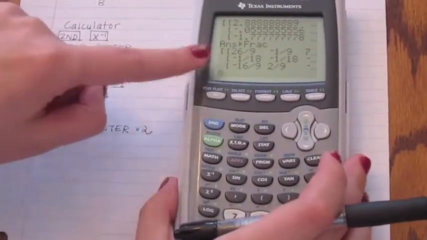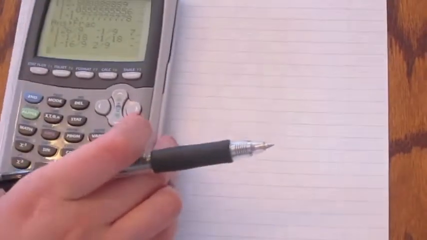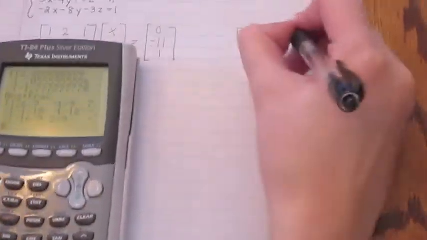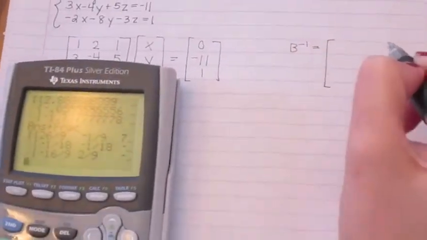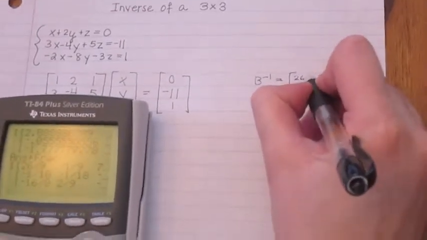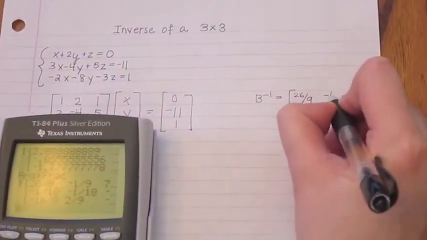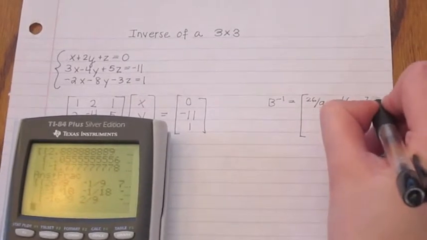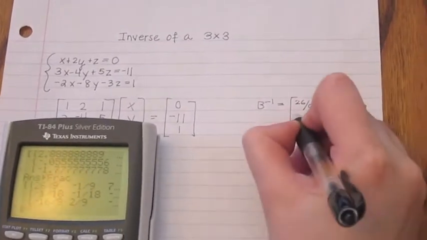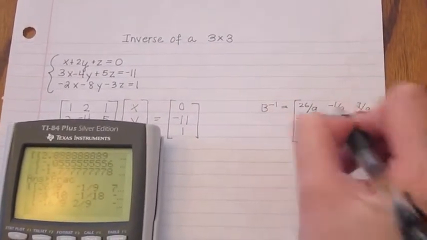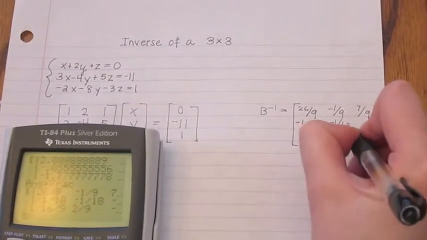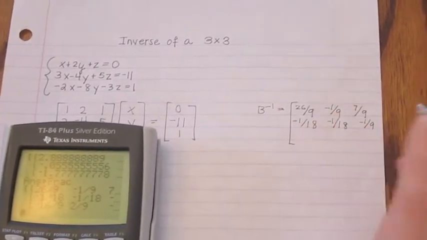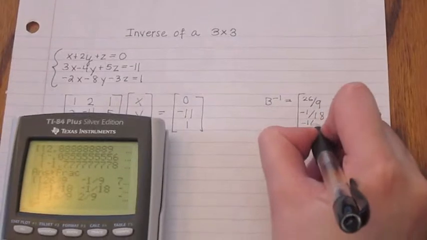So I'm going to write down the inverse matrix that I got right here. So I got 26/9, -1/9, 7/9, -1/18, -1/18, 1/9.